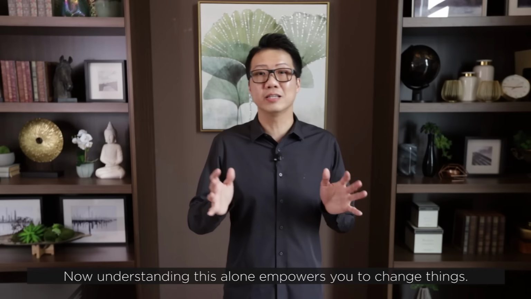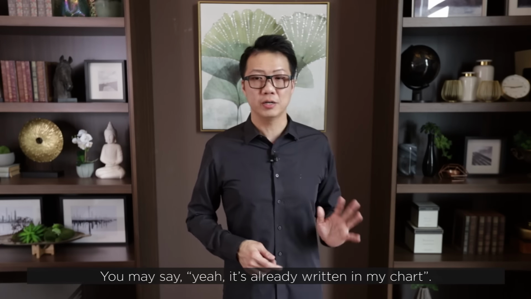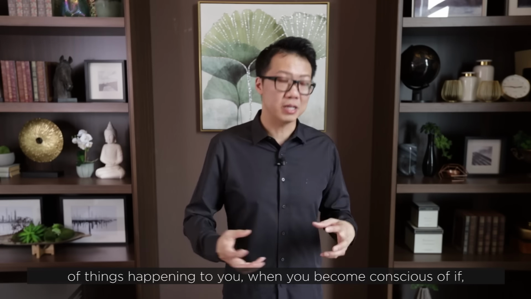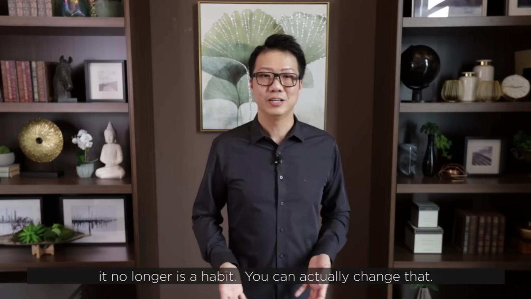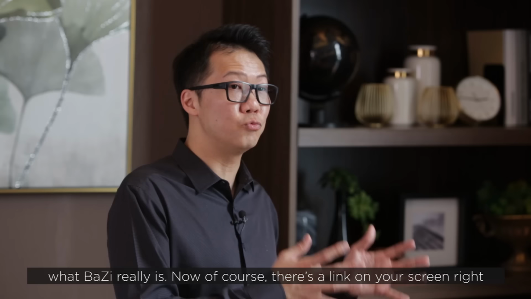Now, understanding this alone empowers you to change things. You may say, yeah, but it's already written on my chart. No, that's called habits. Habits is when you're unconscious of things happening to you. When you become conscious of it, it's no longer a habit. You can actually change that. So these are the 4 pillars, and these are the basic understanding of what BaZi really is.